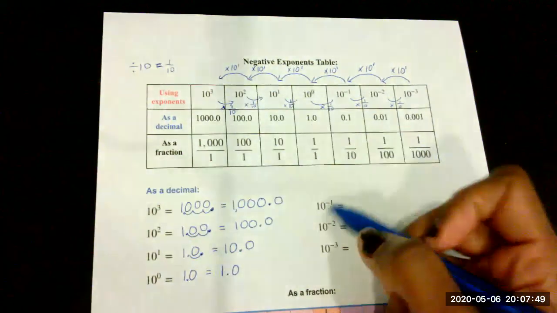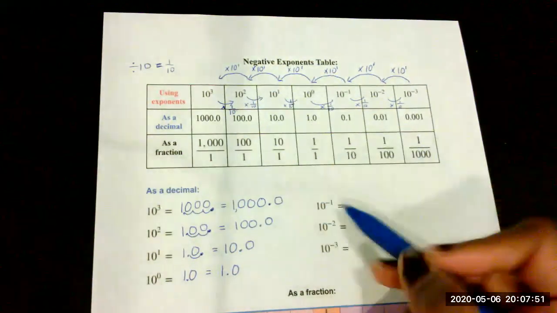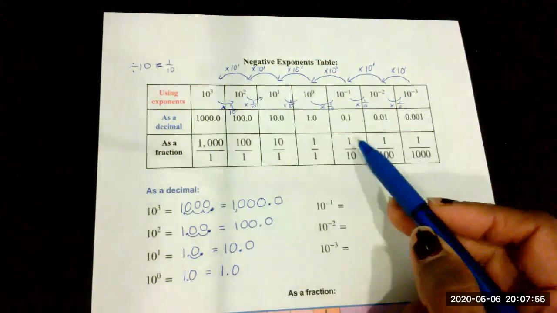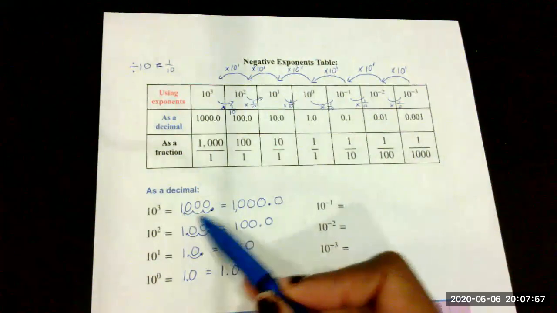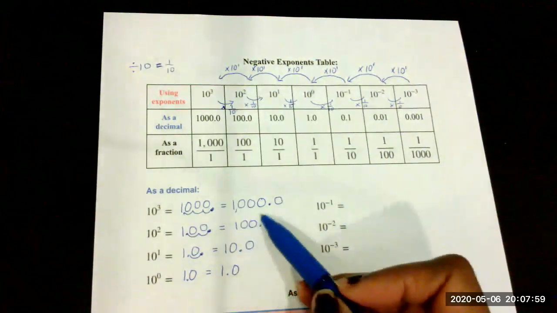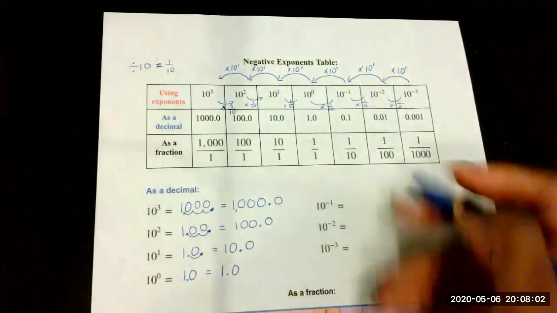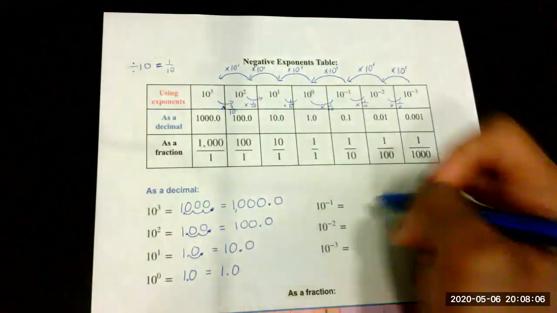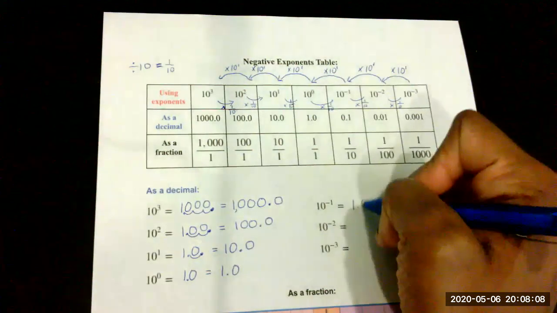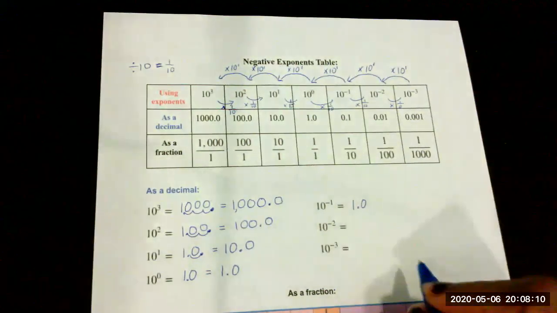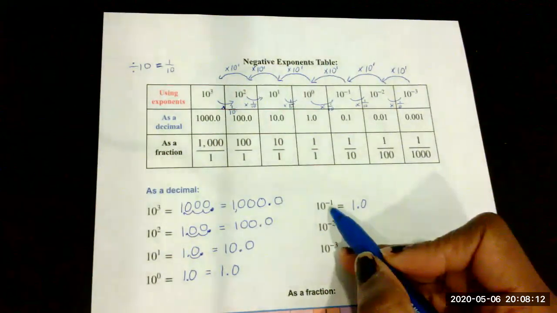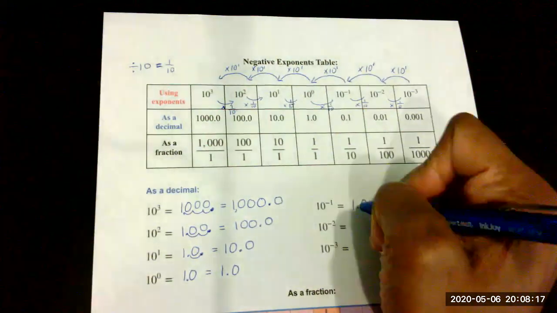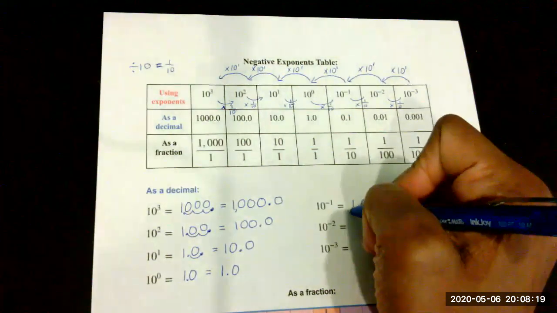Now, what happens with the exponents when they're negative? We talked about how the number gets smaller, right? So if we're moving in this direction, the number is getting larger. So what direction do you think we move when we're getting smaller? The opposite direction. So we're going to start with 1 right here, just like we did before, but this is saying we're going in the negative direction. So instead of going 1 place value space to the right, we go 1 place value to the left.